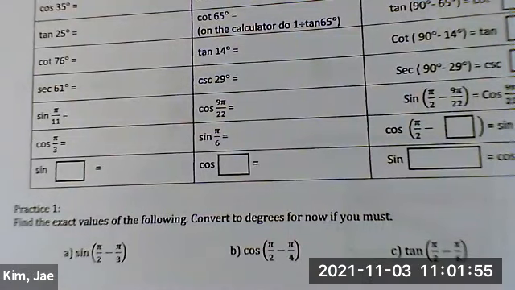Most calculators, they do tan 79. The way this calculator works is you're putting in 1 divided by 76 tangent.